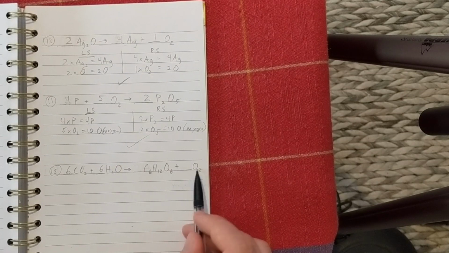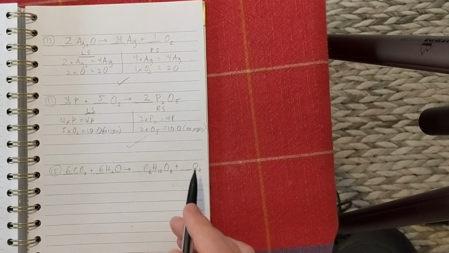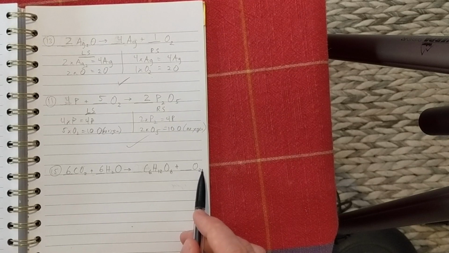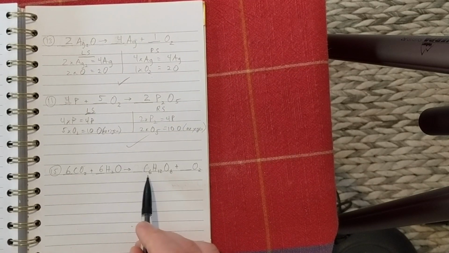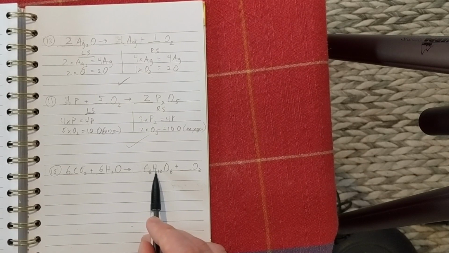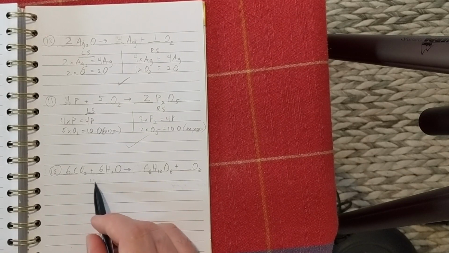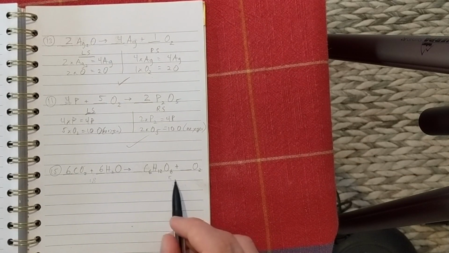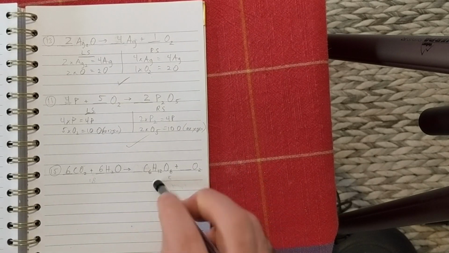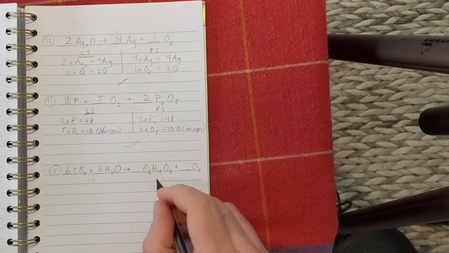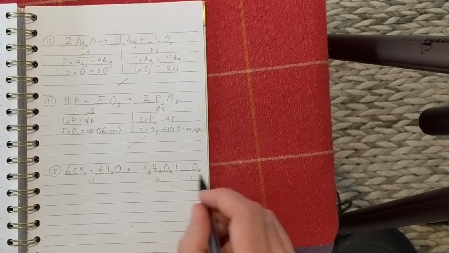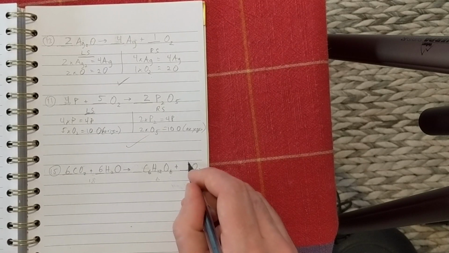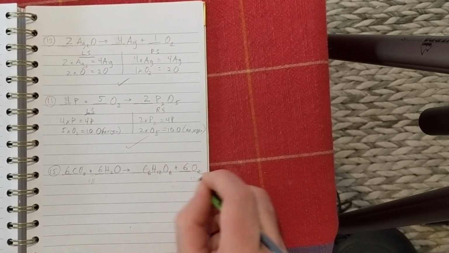So we need more oxygens on the right side. Fortunately, we have this oxygen all by itself. So it's really easy to just put a number in front of O2 and it won't affect the carbon and the hydrogen. So what did I say? We have 18 oxygens over here and only 8 over here. If there's 6 oxygens in this compound, then there need to be 12 oxygens here to make it all balanced. So I'm going to put a 6 there. And I think that's going to work.